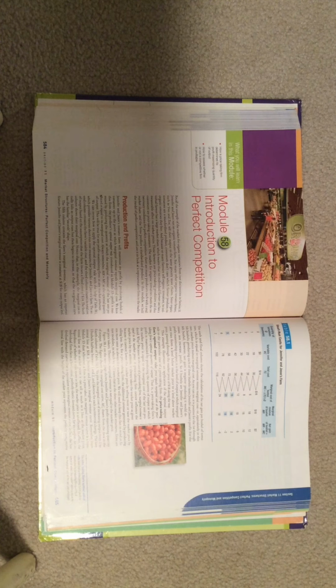When would a firm continue to operate at an economic loss? A firm will continue to operate at an economic loss if the market price is lower than the perfectly competitive firm's average total cost. The firm will continue to produce if the price exceeds the average variable cost.